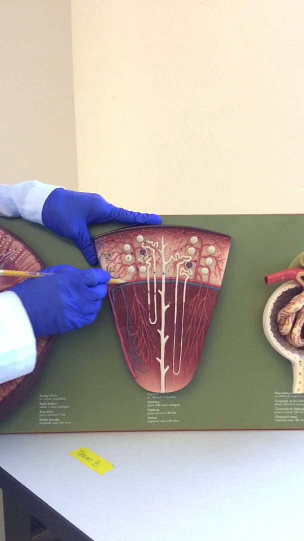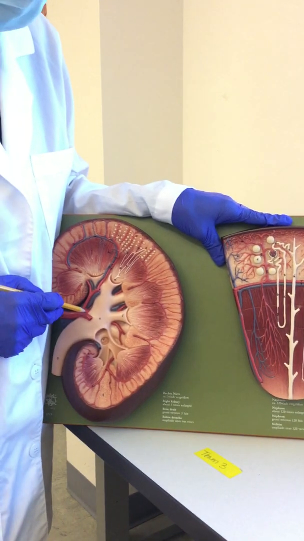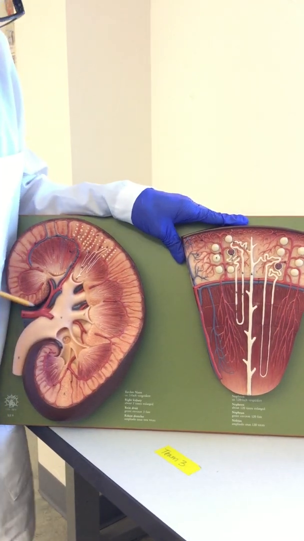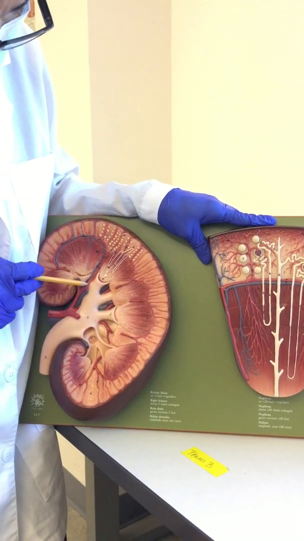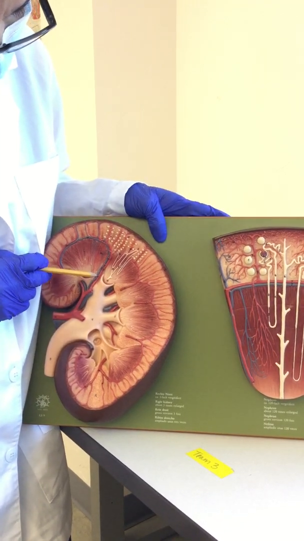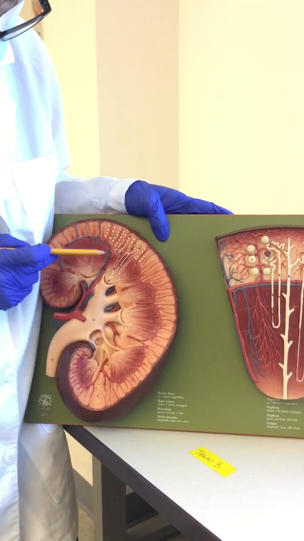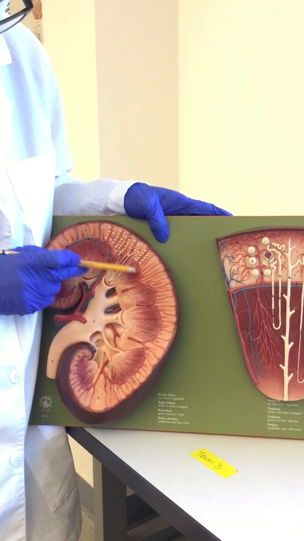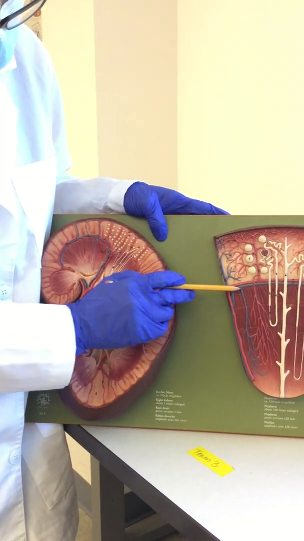Now, these blood vessels that you see here are branches of the renal artery, which is this. When this renal artery enters the hilum, it's going to divide into 2 to 3 segmental arteries, which are these. And then the segmentals, once they enter the columns, are going to be called interlobar. And then the interlobars make this turn towards the pyramids like this, and these are going to be called arcuate. So these that you see here are the arcuate blood vessels.